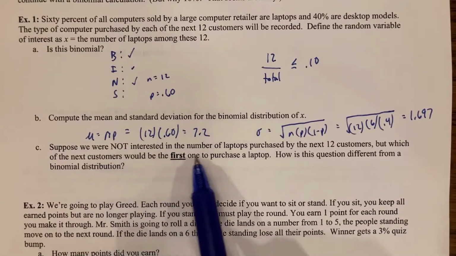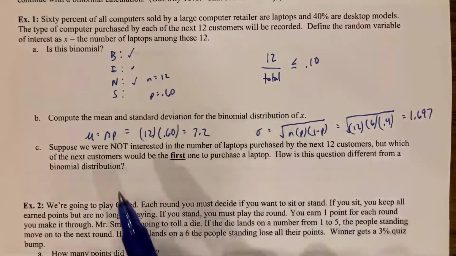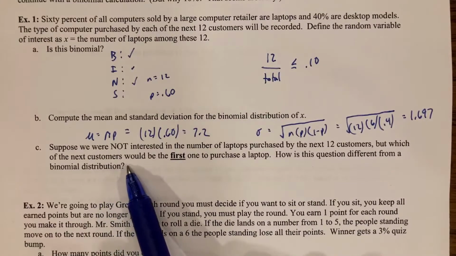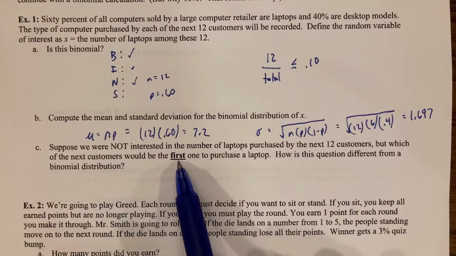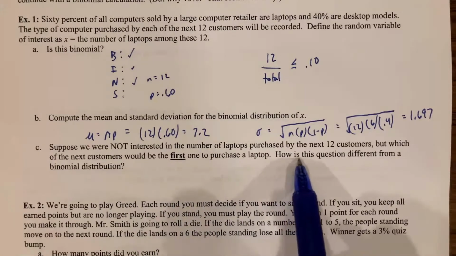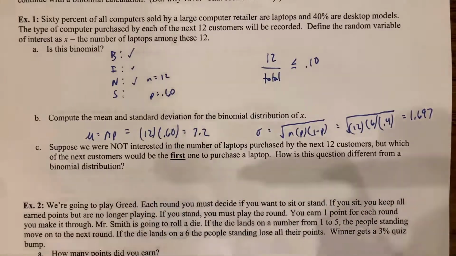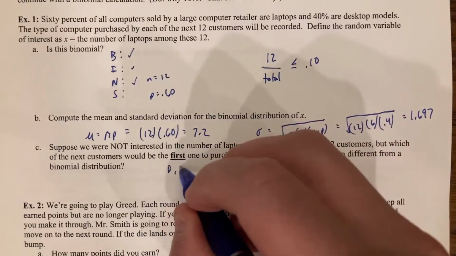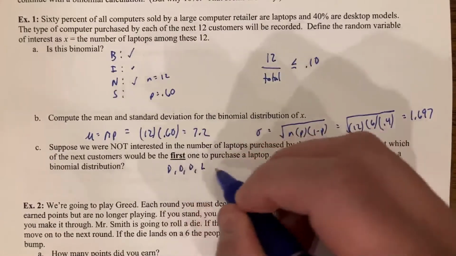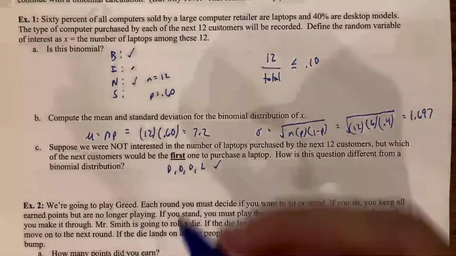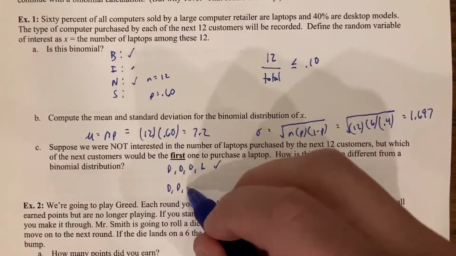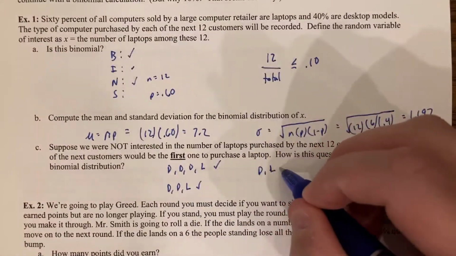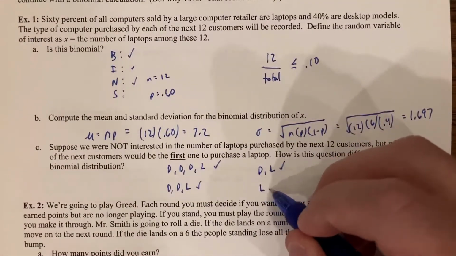All right, suppose we were not interested in the number of laptops purchased by the next 12 customers, but of the next customer who would be the first to purchase a laptop. So you could do something like this. They could buy a desktop, a desktop, a desktop, and then a laptop. Woohoo! They could buy a desktop, a desktop, a laptop. They could buy a desktop, a laptop. What if they just bought a laptop right off the bat?